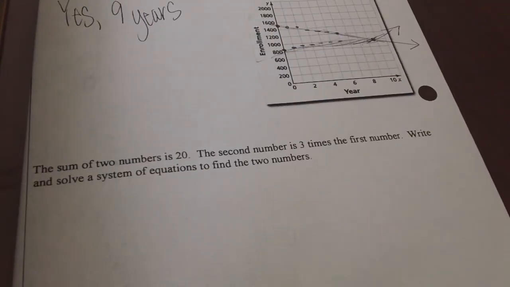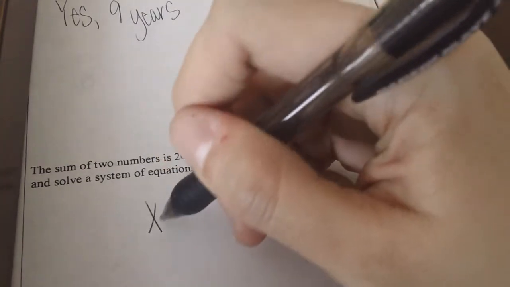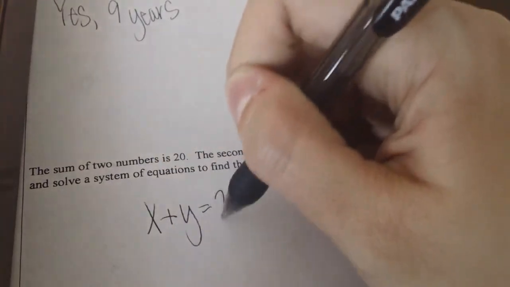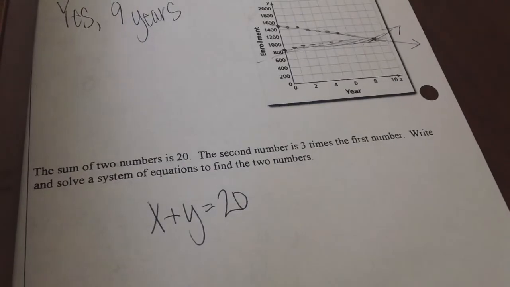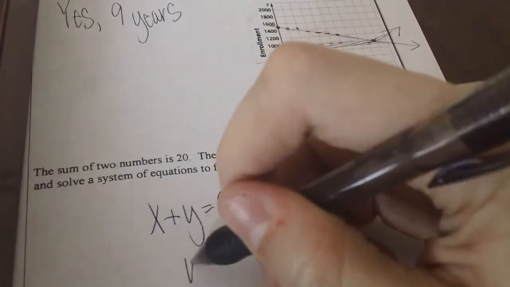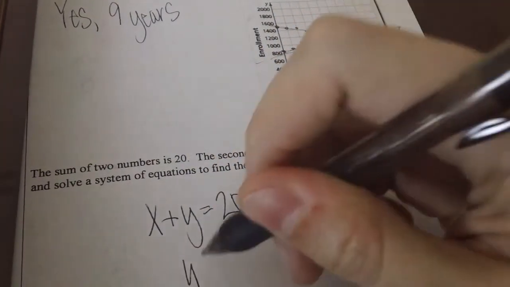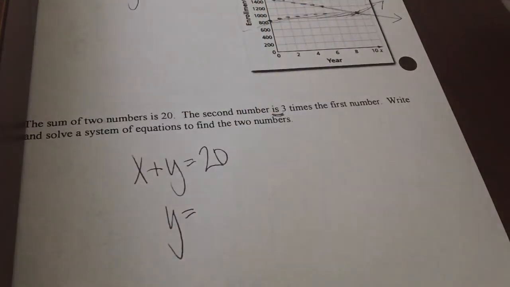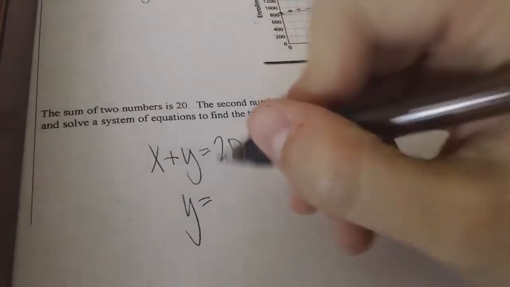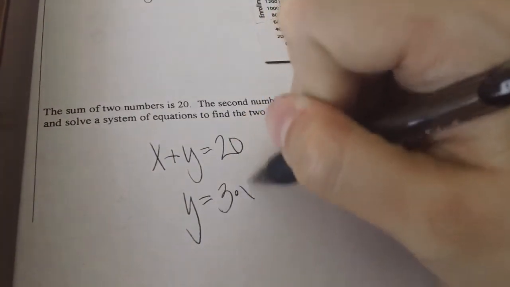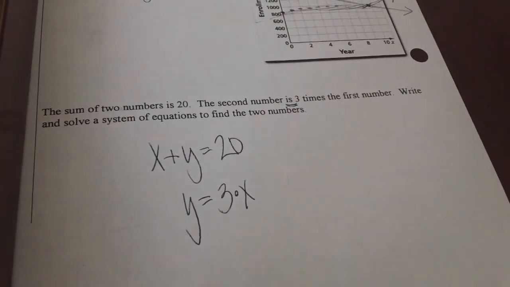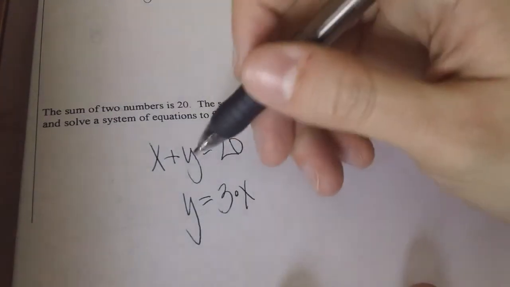Alright, let's take a look at the last one. The sum of two numbers is 20. So x plus y is 20. The second number, so y, equals 3 times the first number, which is x. Write and solve a system of equations to find the two numbers. Well, y equals 3 times x, and x plus y equals 20.